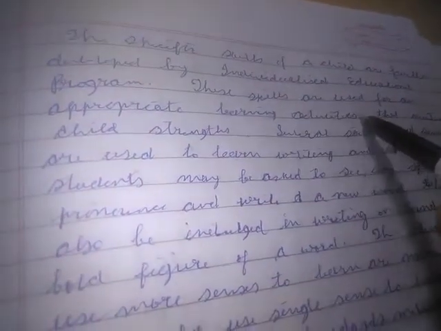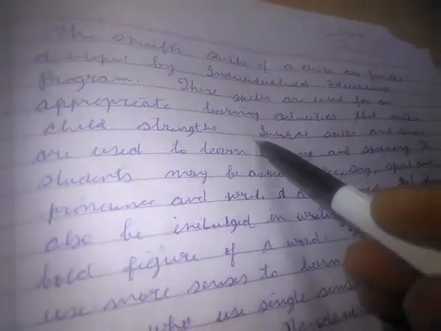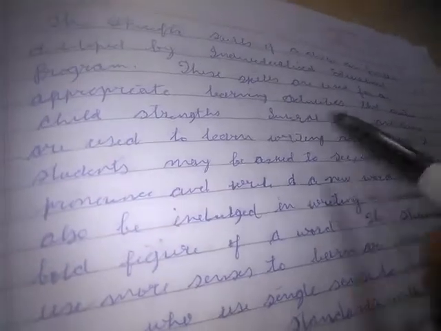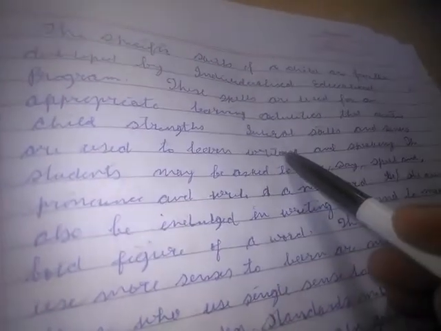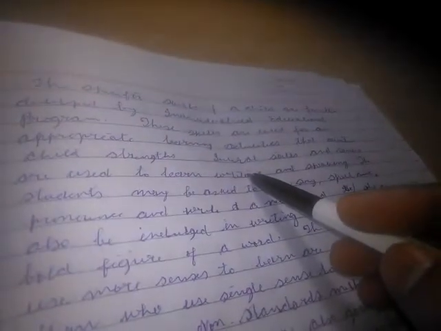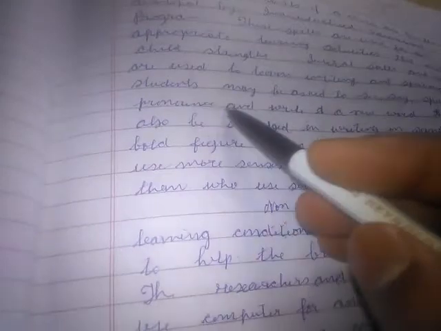These skills are used for appropriate learning activities that build the child's strengths. Several skills and senses are used to learn writing and speaking. The students may be asked to see, say, spell, pronounce and write a new word.